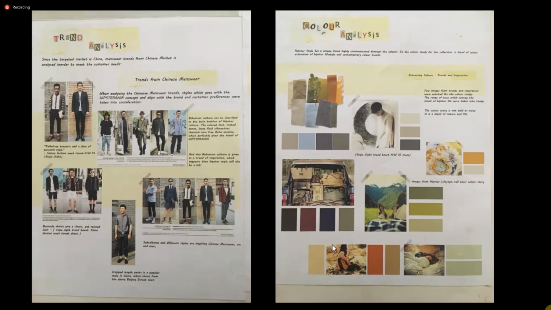And we do color analysis. All these pictures are taken from hippie culture, and it's not a very bright, very cheerful thing. So it is the dark colors, the tones. So this color analysis is done according to the concept.